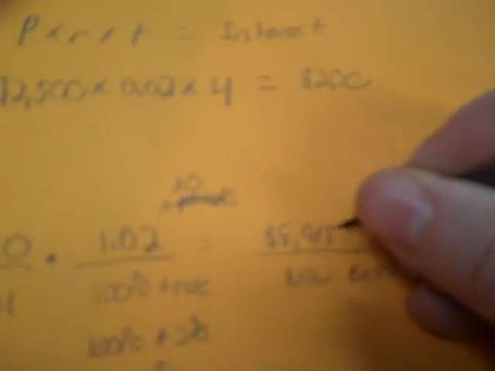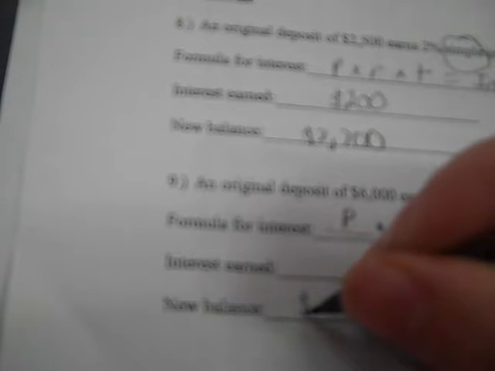Okay, now I use my calculator. So 6,000 times 1.02, hit the power key, 20. Okay, $8,915.68. That's your new balance, though, not your interest. So this goes to my new balance. So 8,915.68.